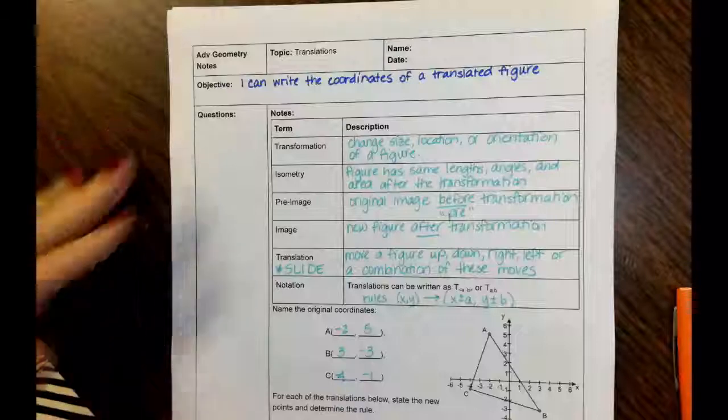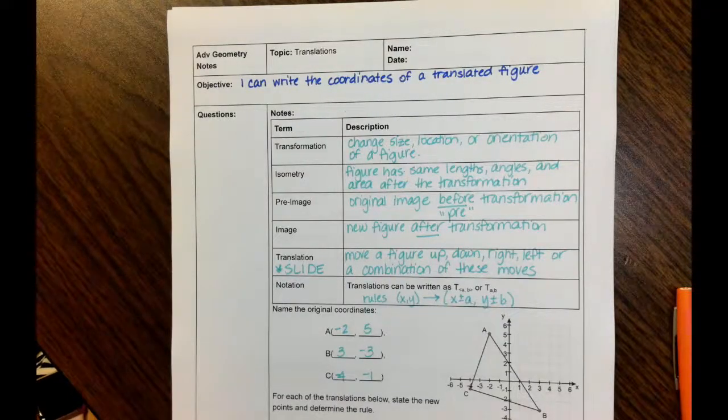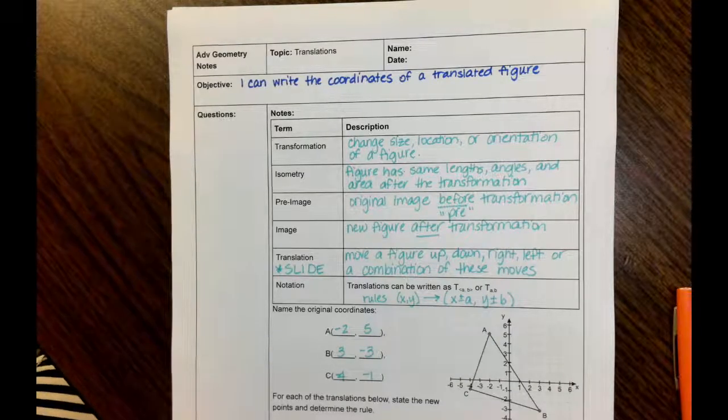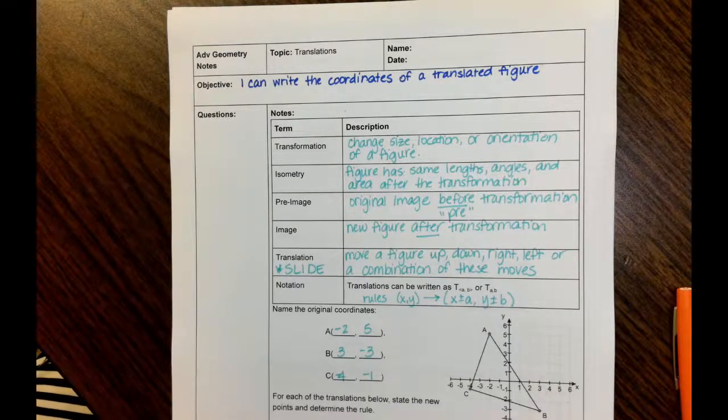This unit we're going to start talking about transformations, and the first one that we're going to talk about is a translation. So a transformation is changing the size, location, or orientation of a figure. We can slide it, we can flip it, we can rotate it, and we can dilate it or change the size of it.